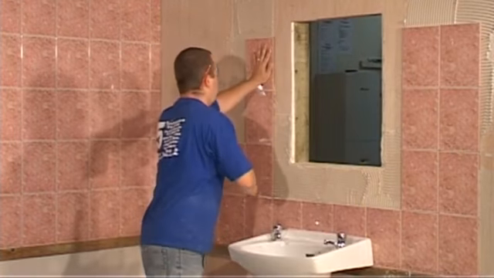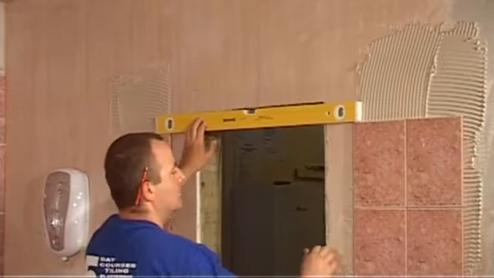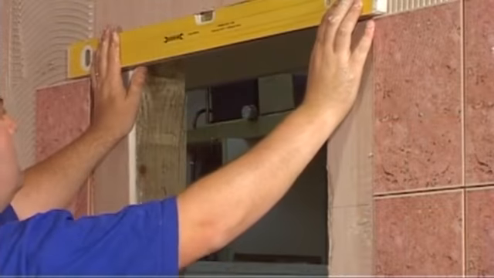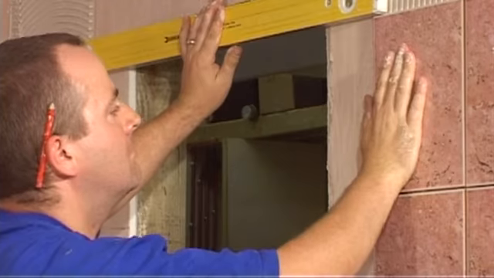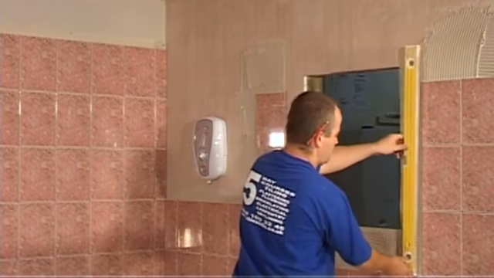It is important to keep the space around your window square, ready for your cuts. Use a level to make sure that the row of tiles from one side of the window to the other are level and straight. Now we will show you how to proceed to making your cuts around the window.